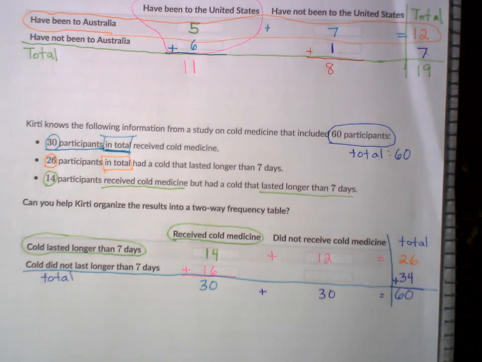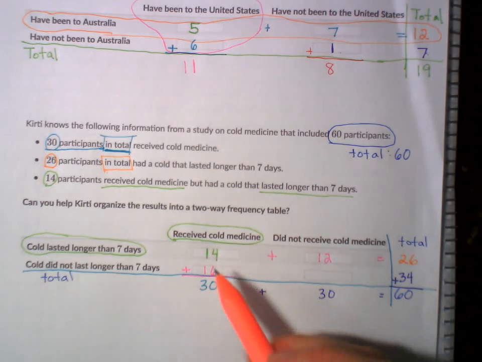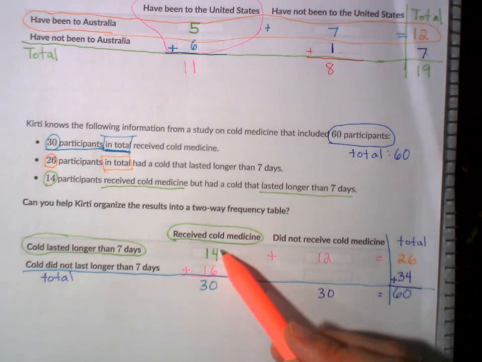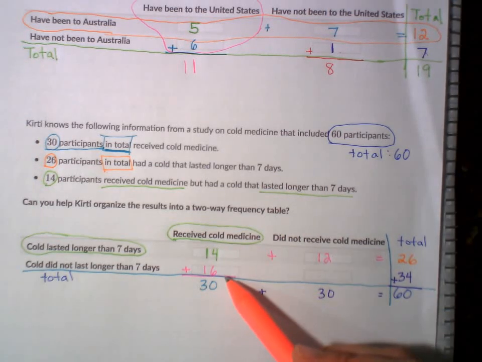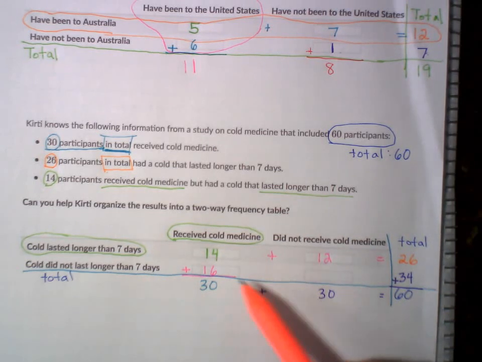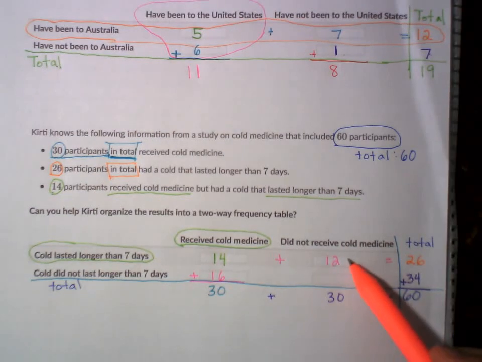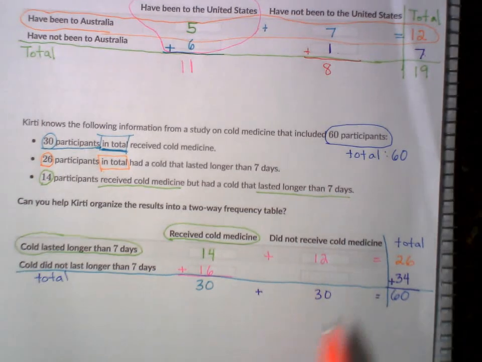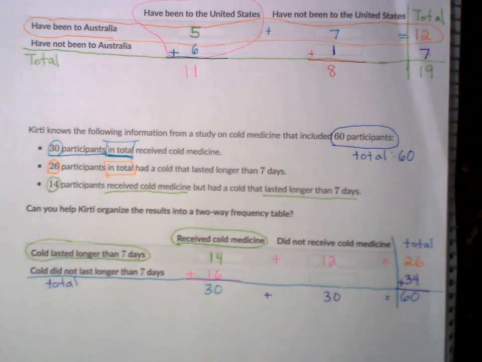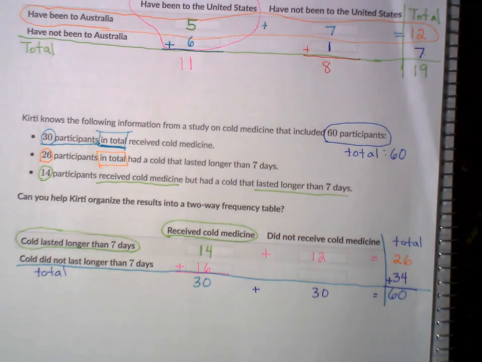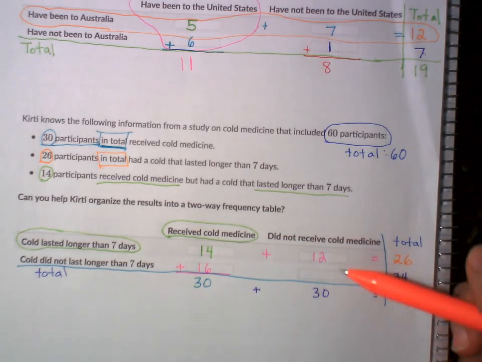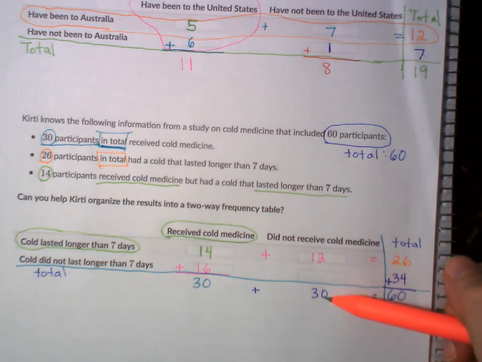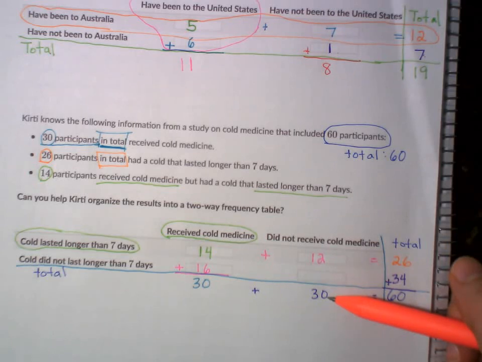So that means 14 received cold medicine and it lasted longer than a week. 16 received cold medicine and it wiped it out. It went away less than a week. 12 didn't receive cold medicine and their cold lasted longer than a week. So how many didn't receive cold medicine and their cold went away shorter than a week? There's 3 different ways that you can do this. You can do 12 plus what number equals 30? Well, we know it's 18 because 30 minus 12 is 18.